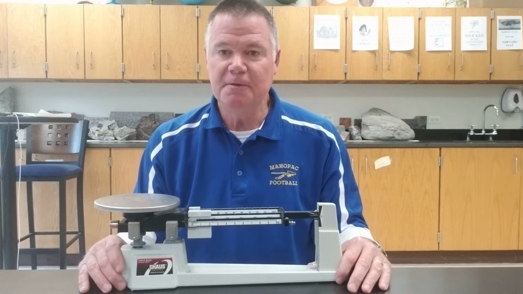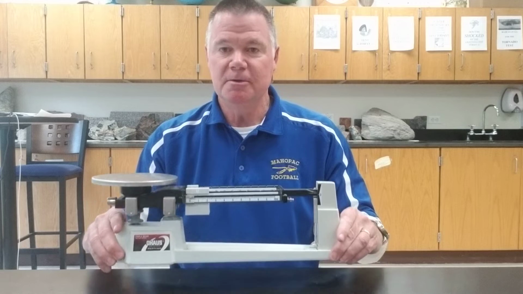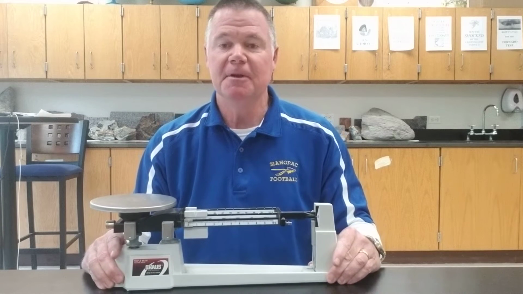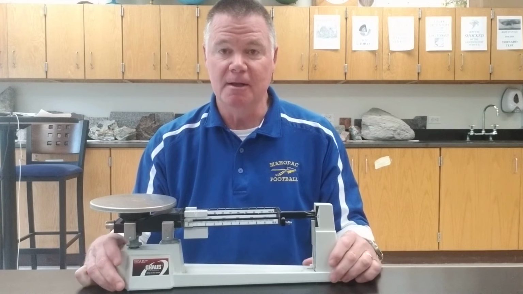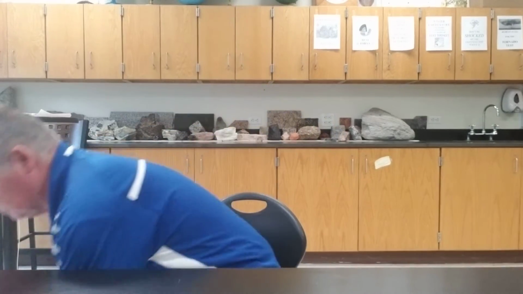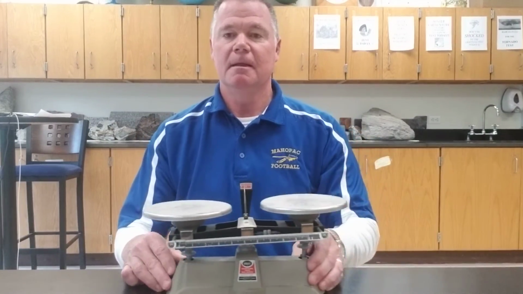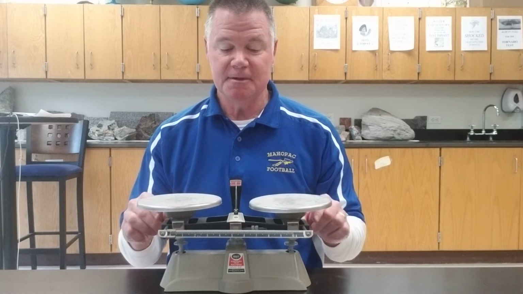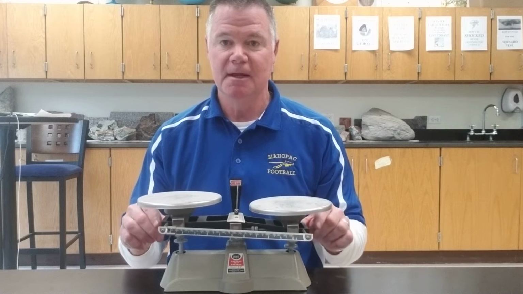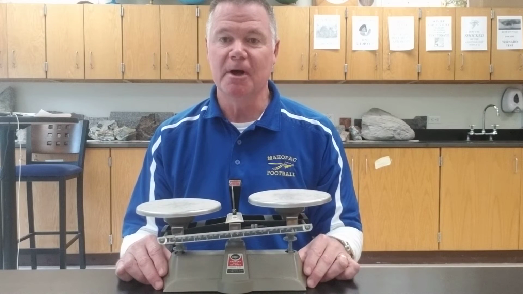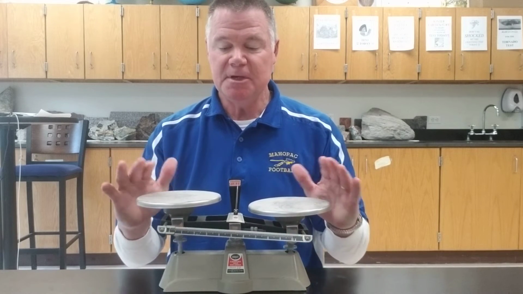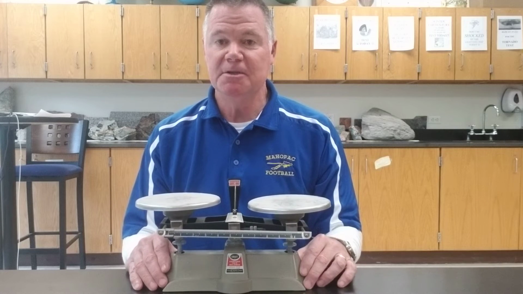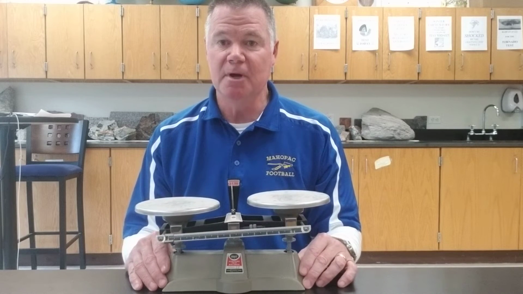We begin with a quick review of our mass. We know we can use this triple beam balance to figure out the mass of any object at all. This is a different type of balance. It truly is a balance. You see, it has two pans that go up and down kind of like a seesaw. So we can place objects on each pan and see just by looking how much mass each one has.